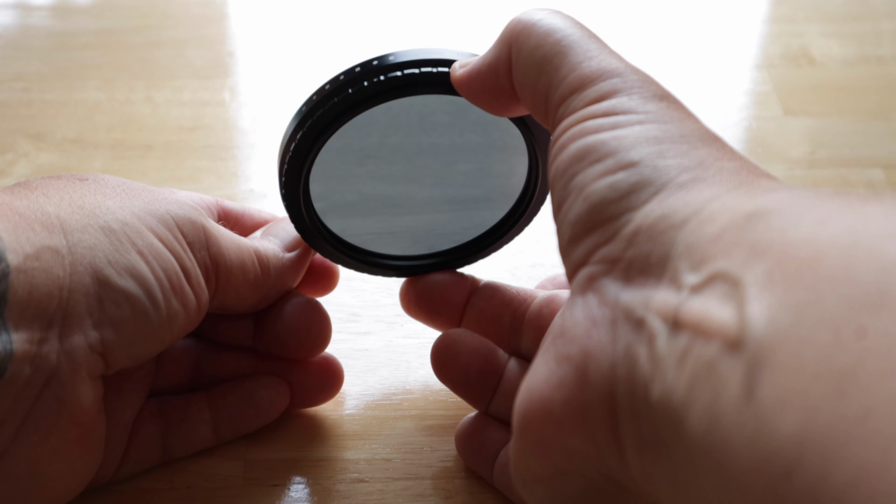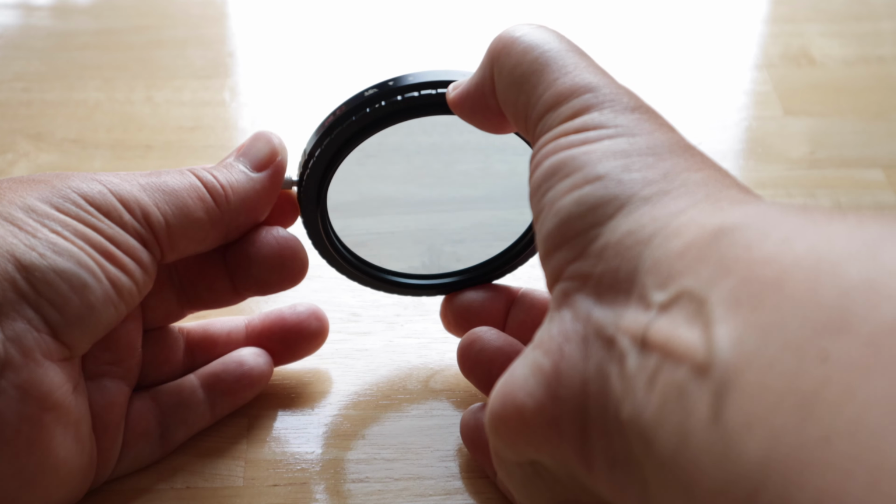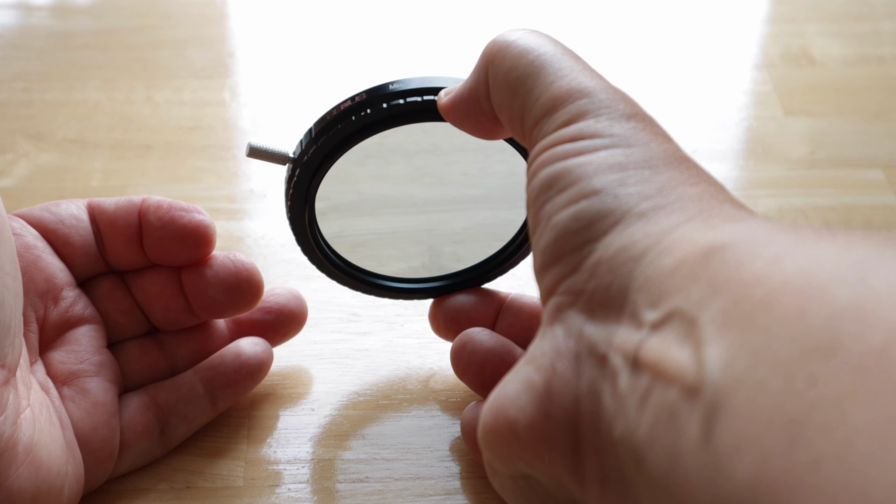I personally don't think so. I think that they come with some things that make it very difficult for folks who are new to video or new to photography. It gives them one more thing that they have to think about. As you adjust and the variable neutral density filter starts getting darker, things start happening.